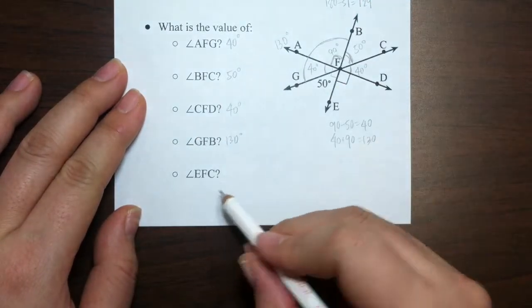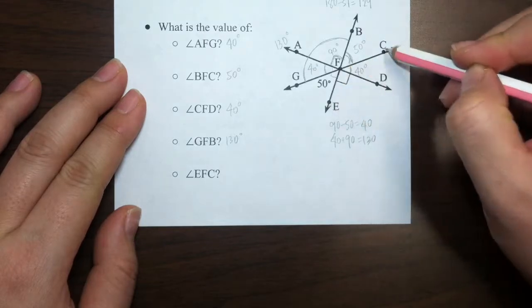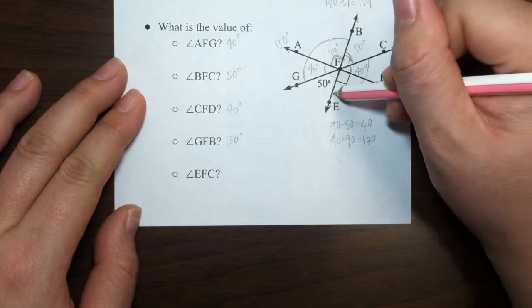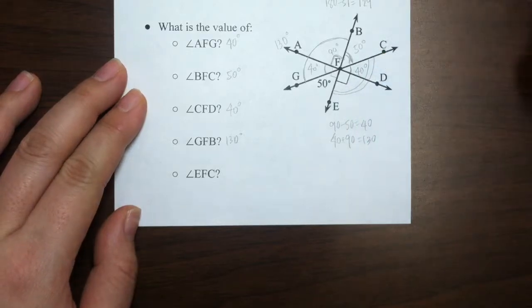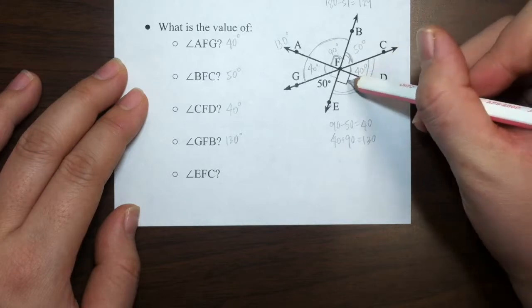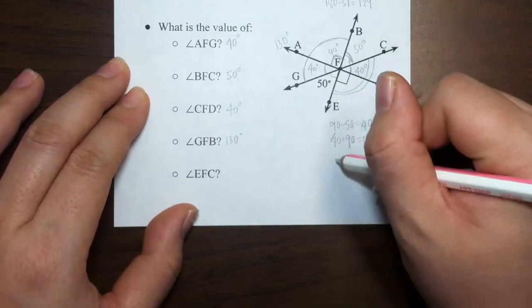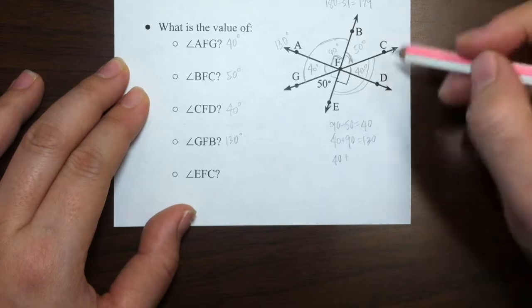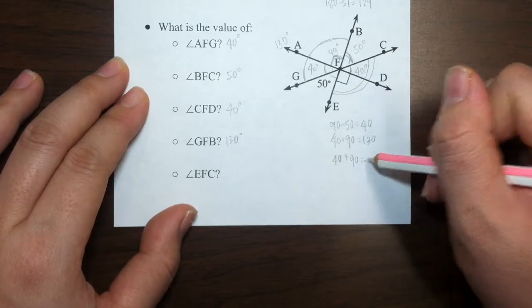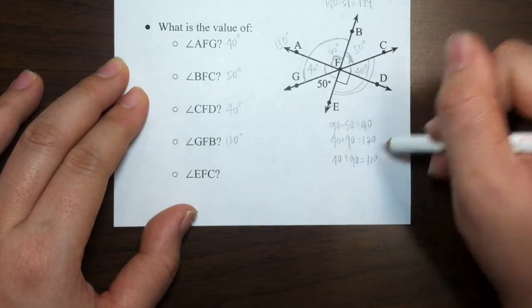And finally, EFC is this angle here. EFC is 40 degrees. 40 degrees plus 90 degrees. So that gives me 130 again.